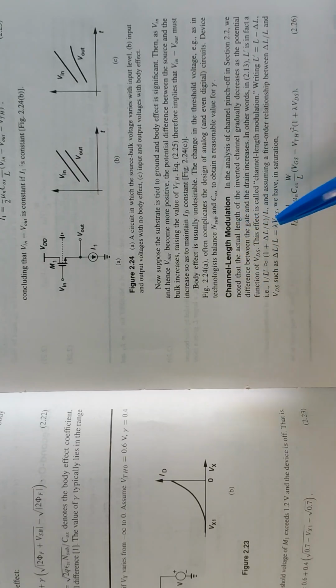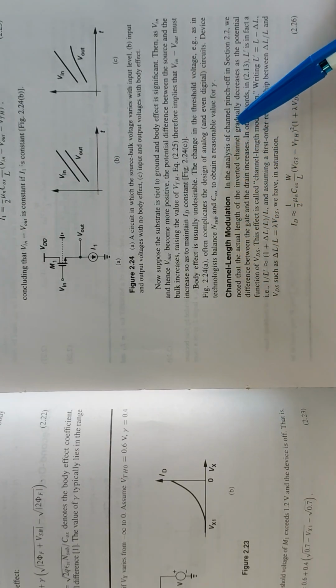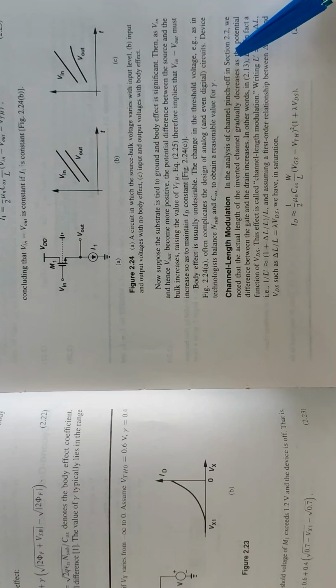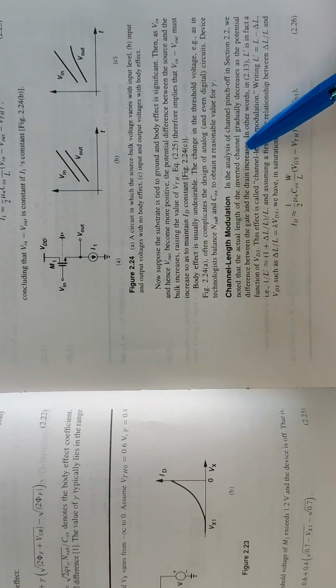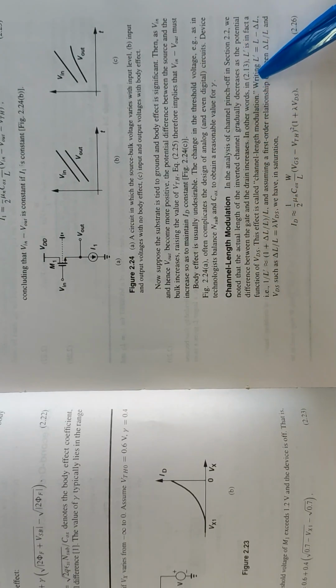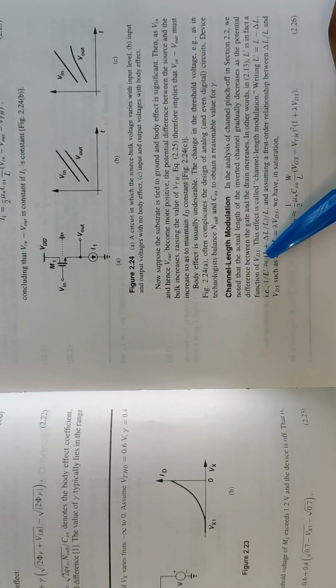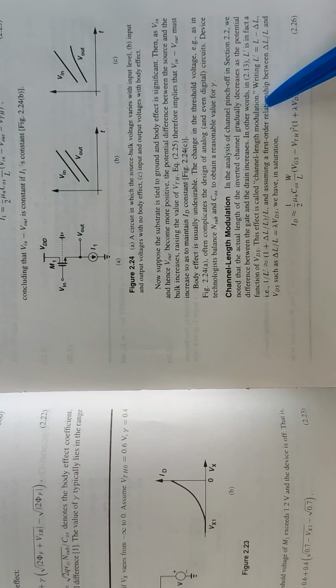Channel length modulation. In the analysis of channel pinch-off in the session, we noted that the actual length of the inverted channel gradually decreases as the potential difference between the gate and the drain increases. In other words, in the equation L' is in fact a function of VDS. This effect is called channel length modulation.